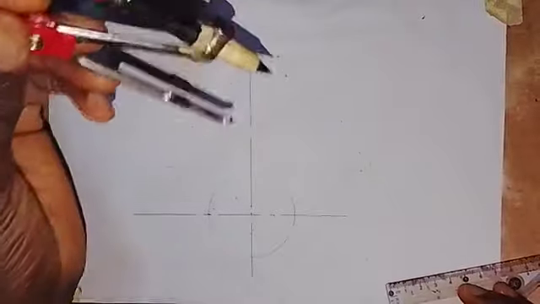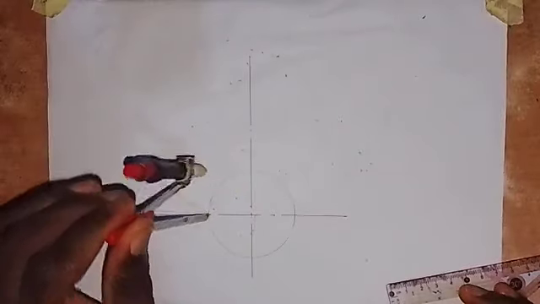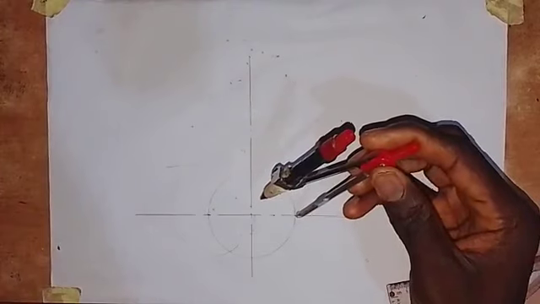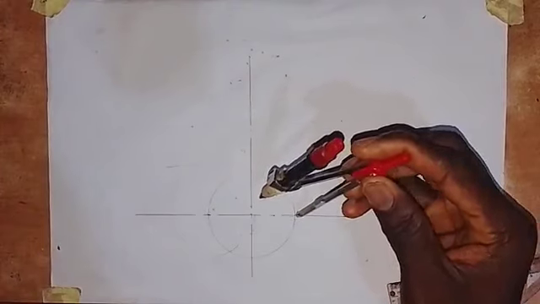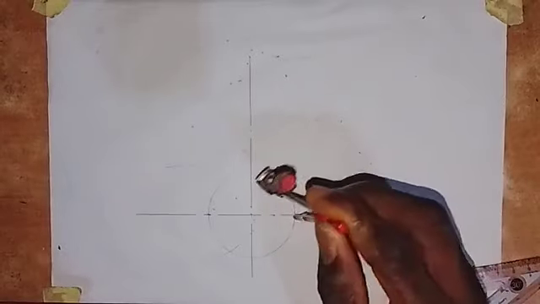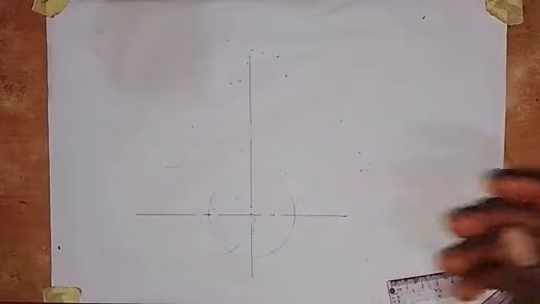Then with the same radius that we used to draw this circle, put the pin at this point here, make an arc up here and make an arc down here, and then put the same pin of the compass here with the same radius. Make an arc here and then you make an arc here. So we have these 6 points.